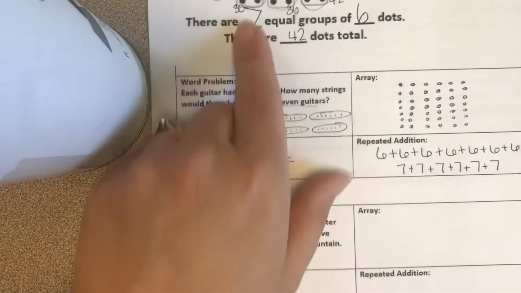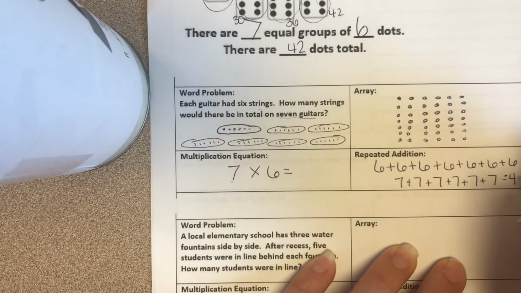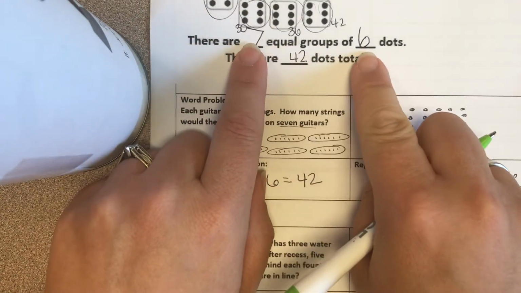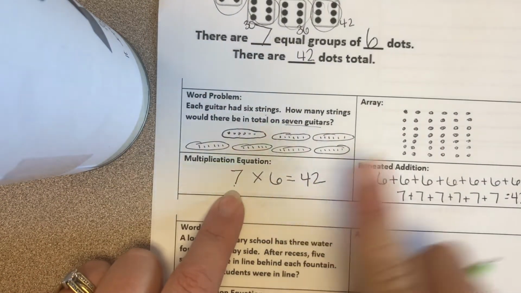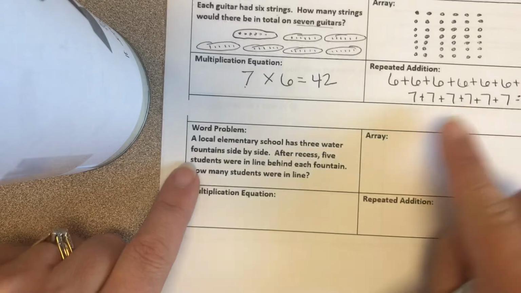I already did 7 groups of 6 up here, and I know my answer is 42, so I know my answer is going to be 42, because I already did 7 groups of 6. It's the same. So here's my array. This is how I figured it out with my model. Here's my multiplication. Here's my repeated addition.